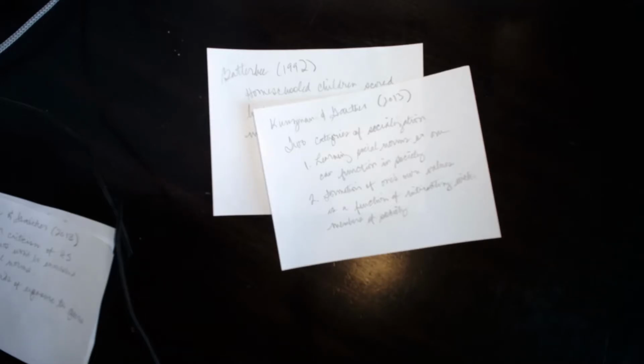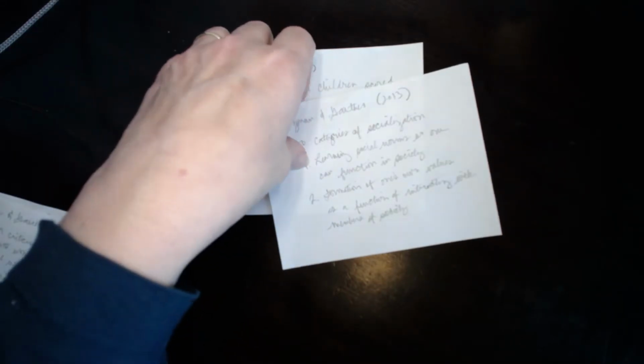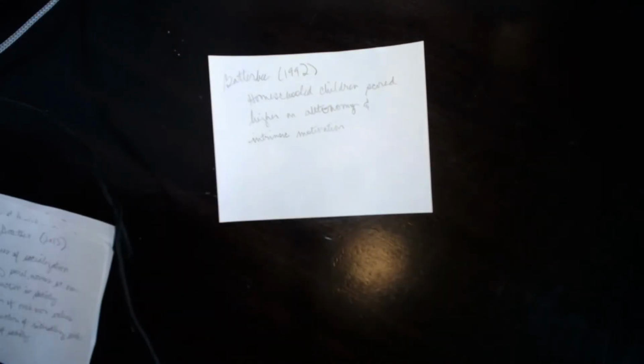So those are the kinds of things that you might write down from a single author. And these were kind of disparate things. They all had to do with socialization, but they were taking it from different angles. This other article by Batterby, all I wrote down was what they found in their study. And that was that homeschooled children scored higher on autonomy and intrinsic motivation.